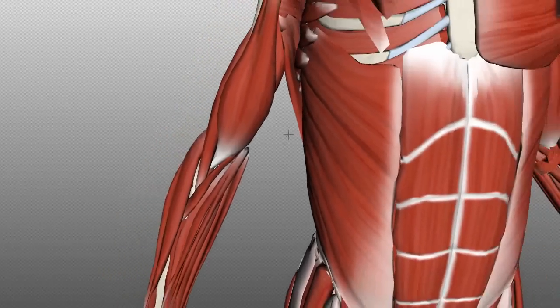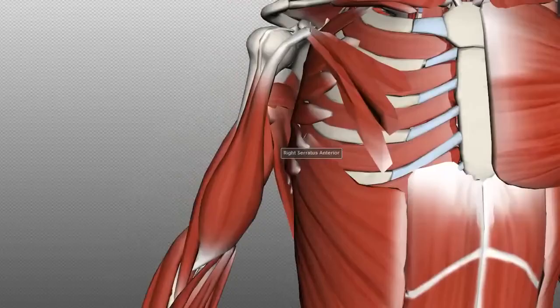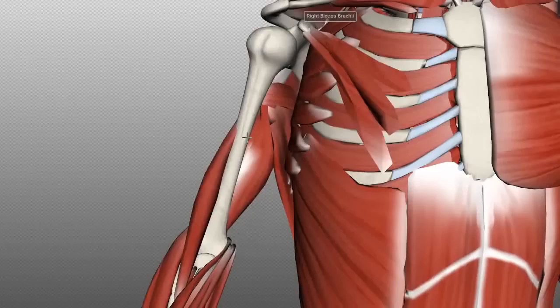The next muscle is the coracobrachialis, and as the name suggests, it originates on the coracoid process, and it inserts underneath the biceps on the mid shaft of the humerus. It lies deep to the biceps muscle, originating on the tip of the coracoid process and inserting on the midshaft of the humerus on the medial side. It inserts here. What this muscle does is flex the arm at the glenohumeral joint.